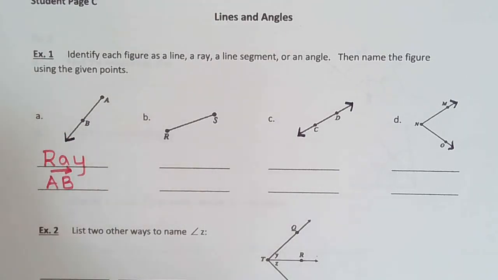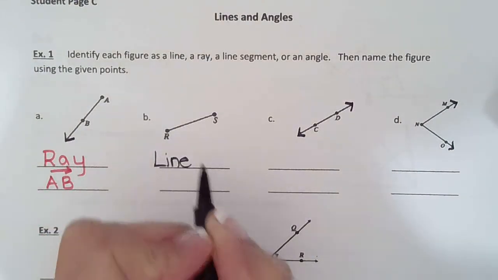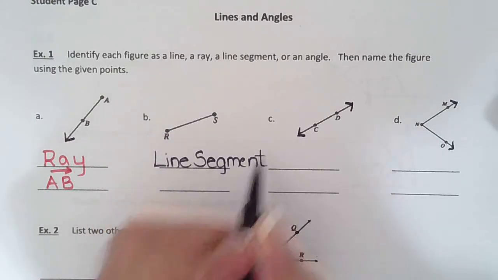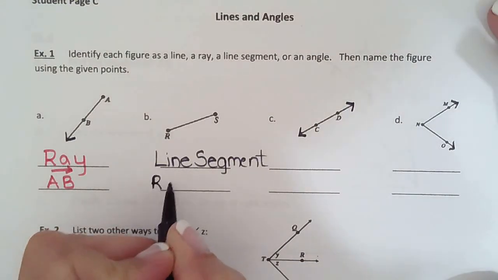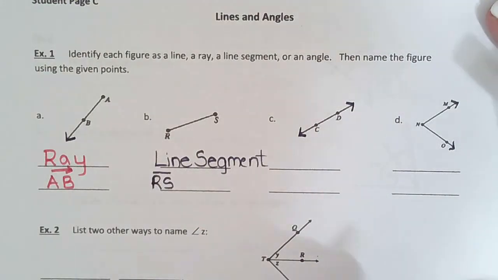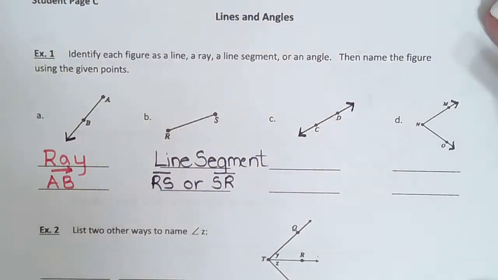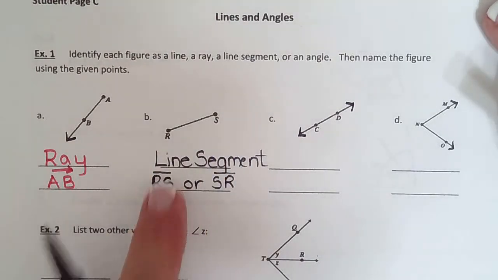When there's no arrows, we call it a line segment because it's only a piece of a line, because it doesn't go on forever in both directions like an actual line does. And we could call it RS, and you put the little segment symbol above it, or we could call it SR. Because neither side has an arrow, it doesn't matter on the order. This one, it matters. You could not call this ray BA because you have to name the endpoint first. But this one has two endpoints, so you can name it either way, and you put the segment symbol above it.